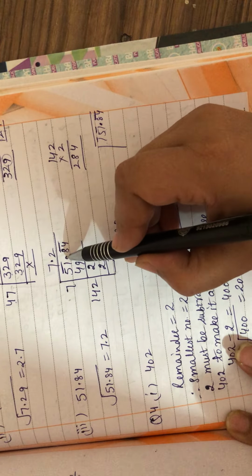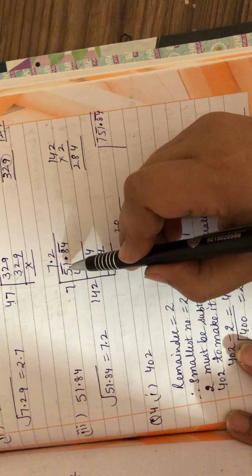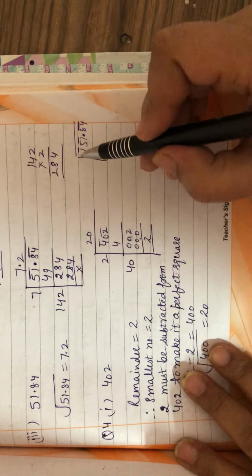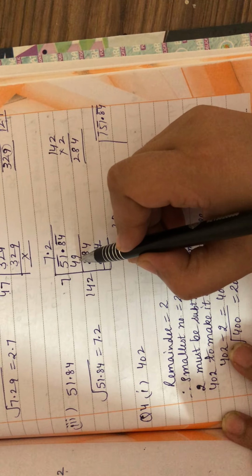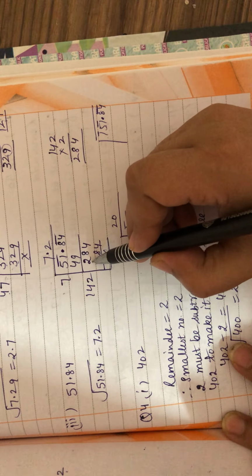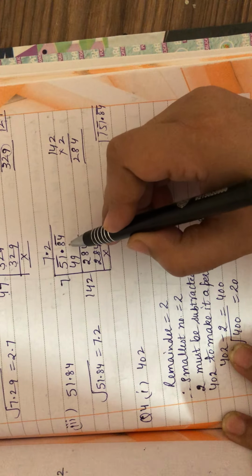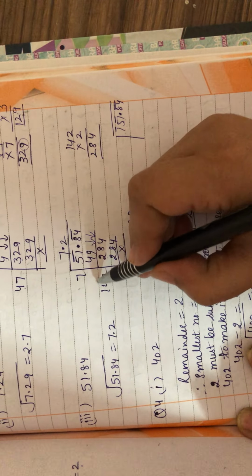So here on the left side of the decimal we have two numbers which will come in one pair. If we have one number we can make one pair. If we have three numbers then we can make two pairs like this. Now the perfect square smaller than 51 is 49. 7 sevens are 49. After subtraction we get 2. This decimal will go in the quotient and 84 will come down. It becomes 284. Now we have to find the divisor.